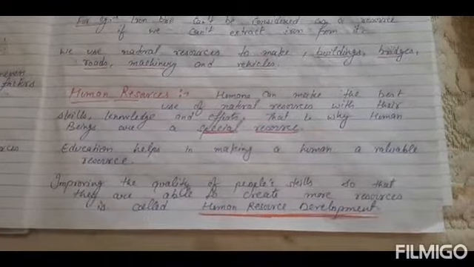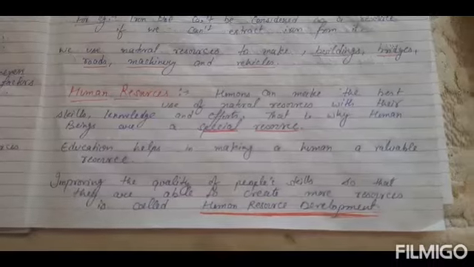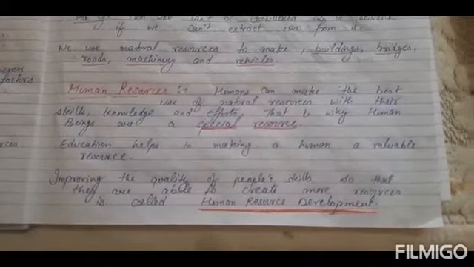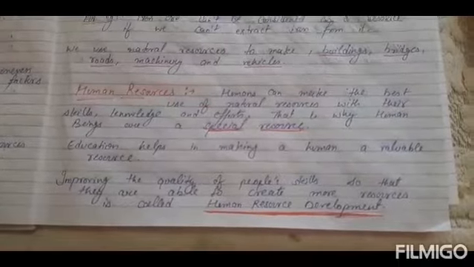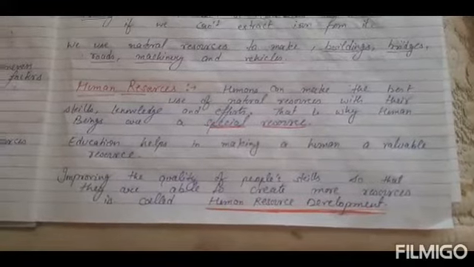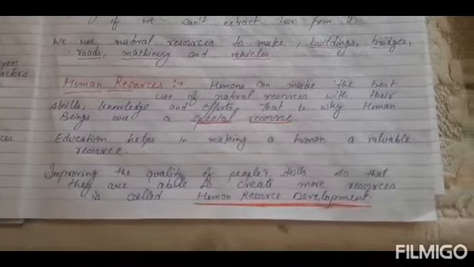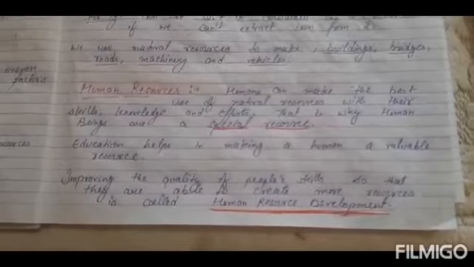Education helps in making a human a valuable resource. That is a plus point of us, that if a human is educated and he can grab some skills, can learn some skills, he will be a valuable resource for the society and the world.